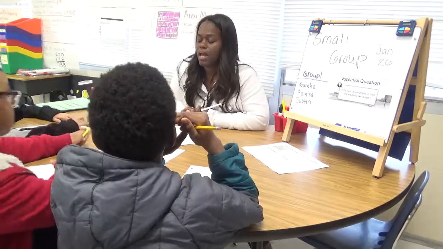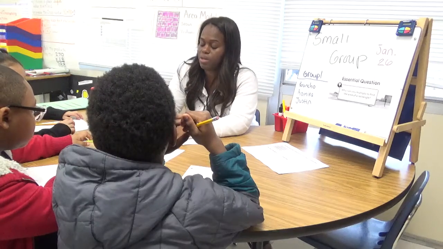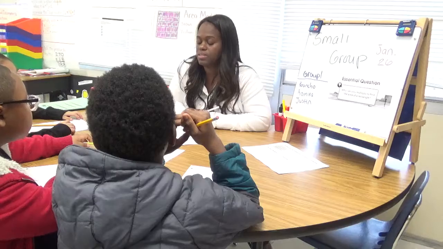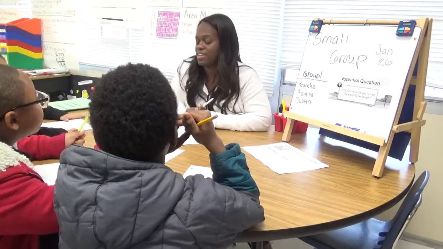Look at that figure. How many rows does it have? Not columns. Remember, columns are up and down. These are our rows. How many rows? 3. Remember, rows go side to side.